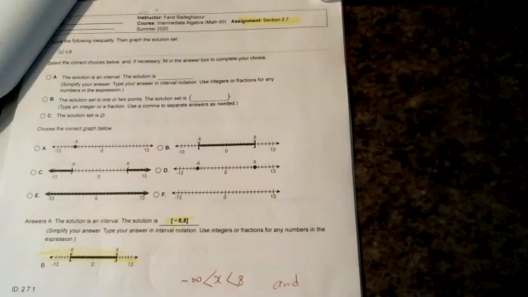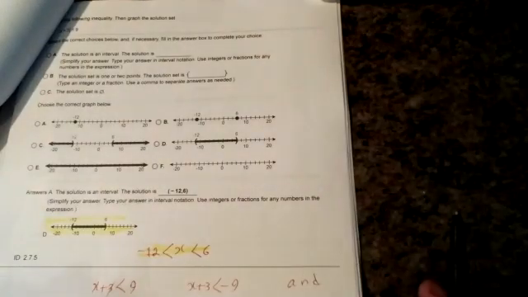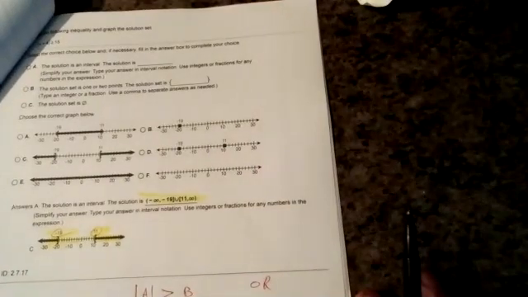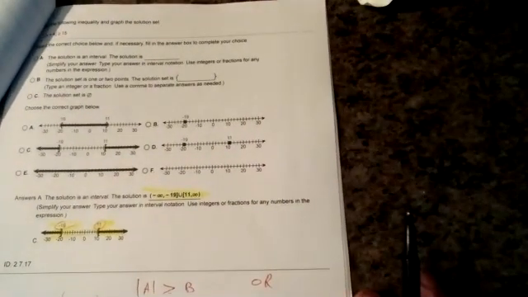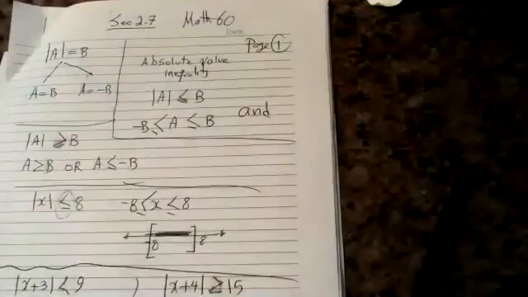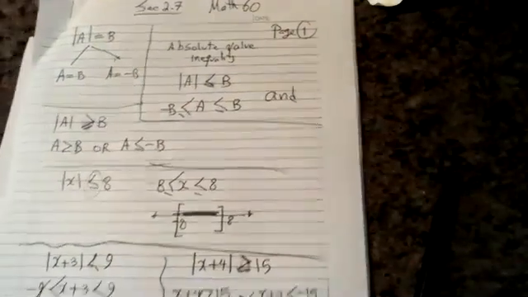When it's less, it's always between 8 and minus 8. These are solutions. I put a solution for all these problems for you. All right, so that's the end of this section.